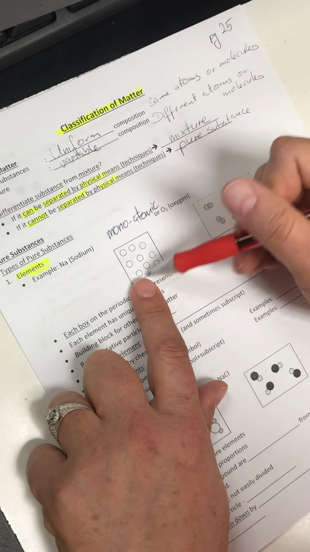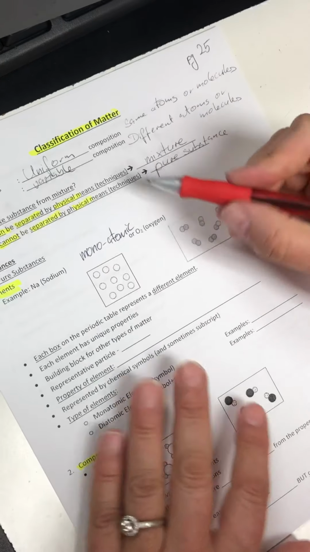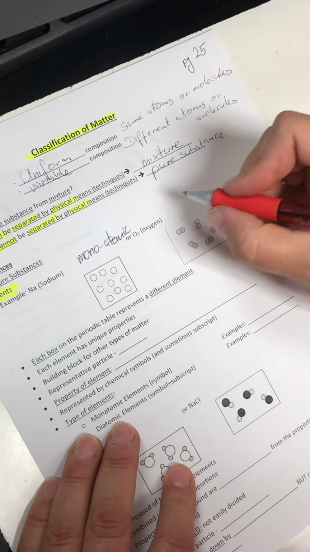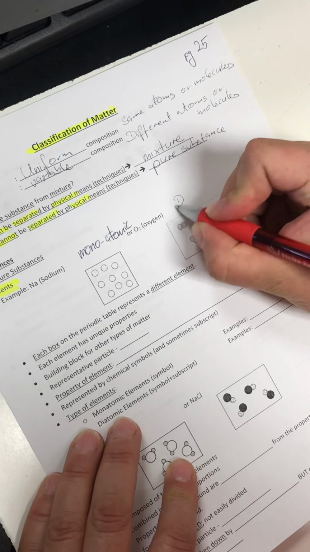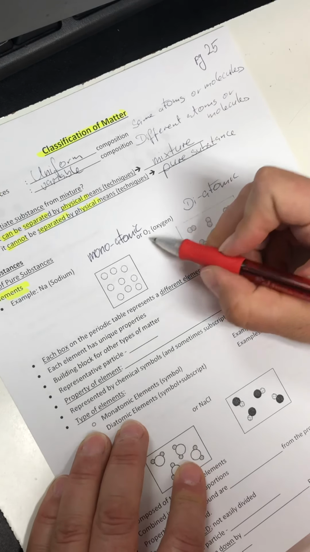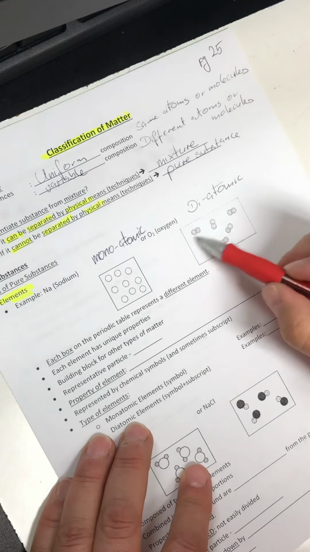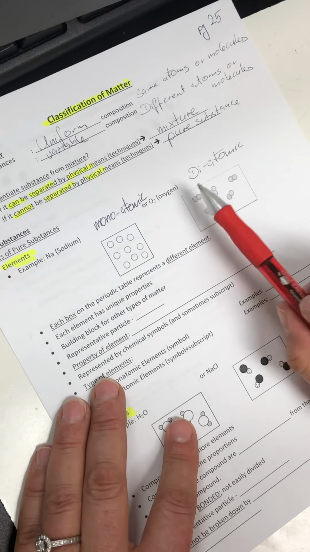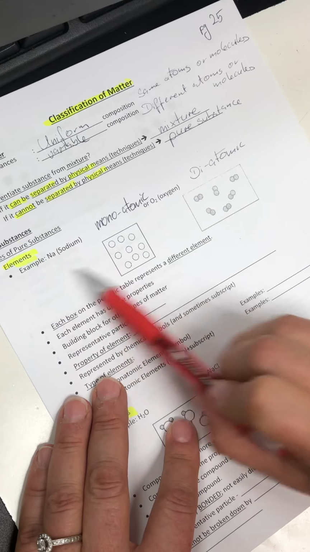Monoatomic means that each atom floats around singly by itself. And then you have diatomic atoms or elements, such as oxygen. Oxygen usually is found in nature floating around in twos, but it is still considered an element, a substance of elements.